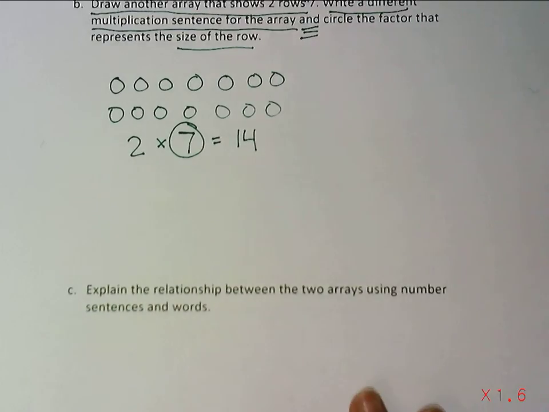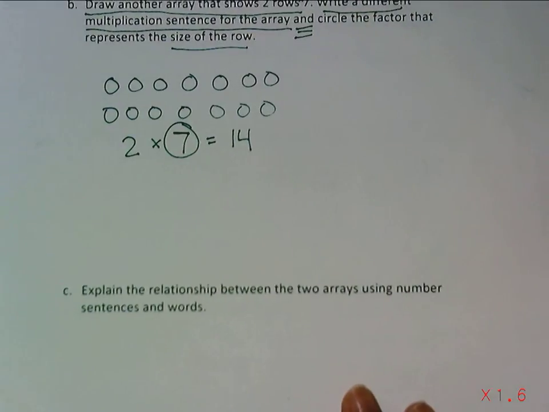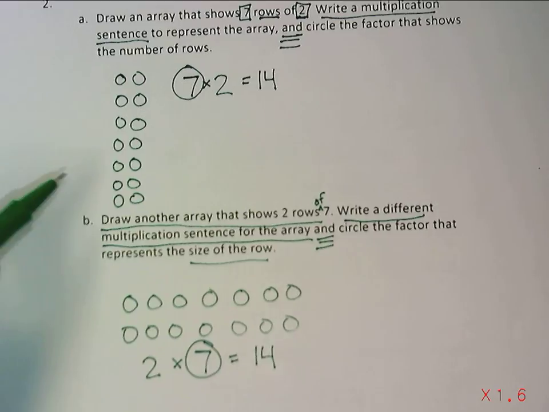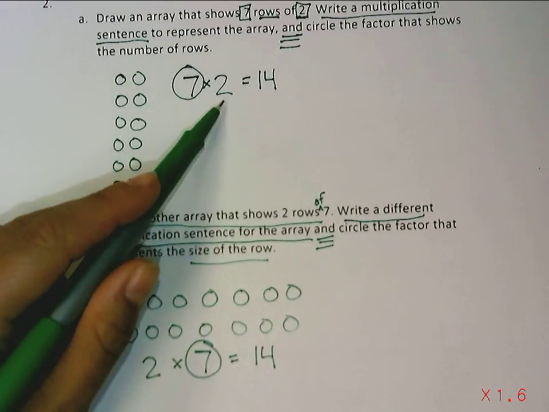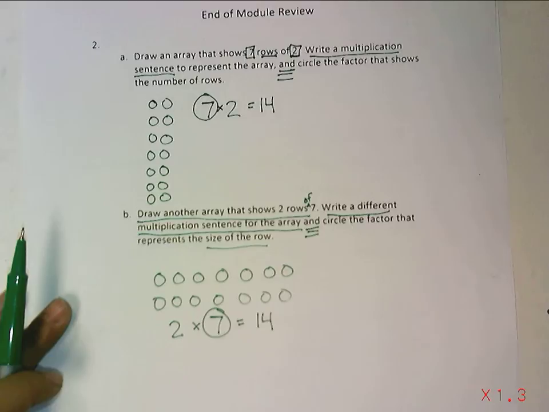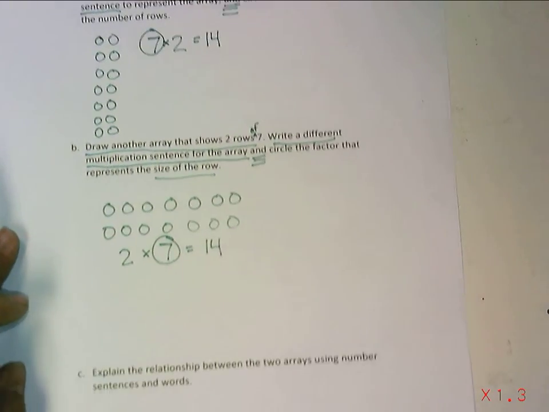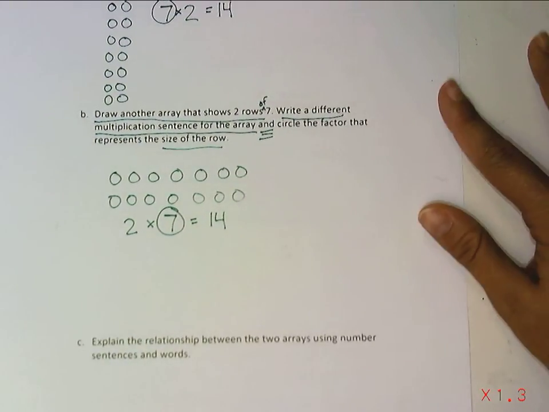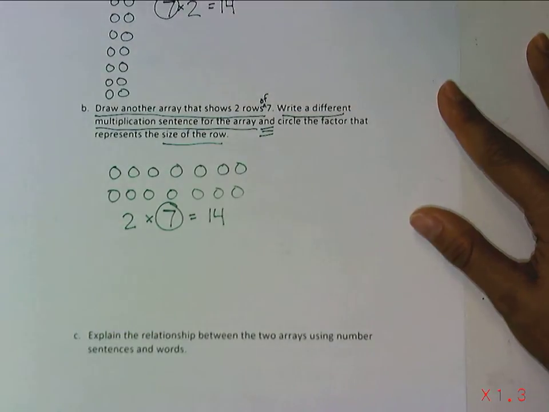We have one that's representing 2 times 7, or 2 rows of 7, and we have one array that's representing 7 times 2, or 7 rows of 2. Let's zoom out so we can see both of those arrays, and we need to explain the relationship between the arrays using number sentences and words.